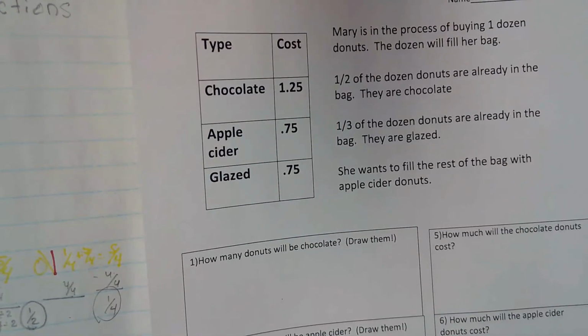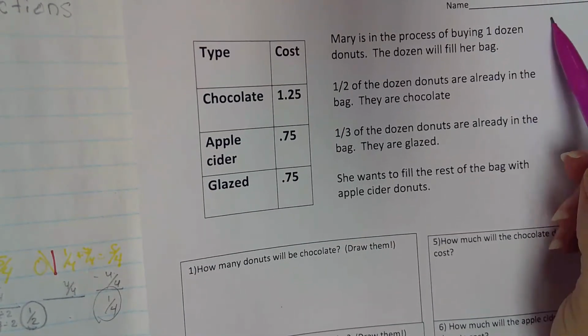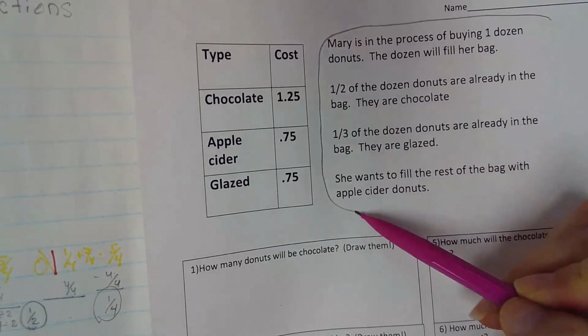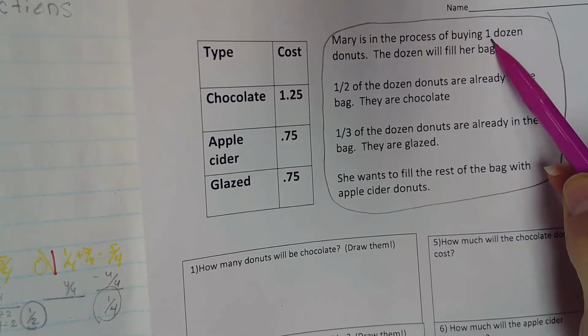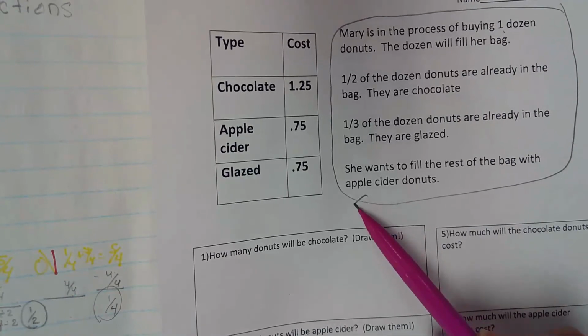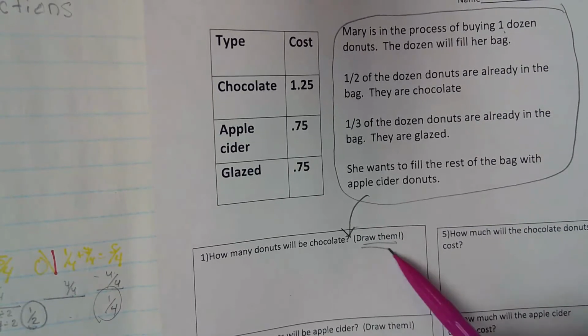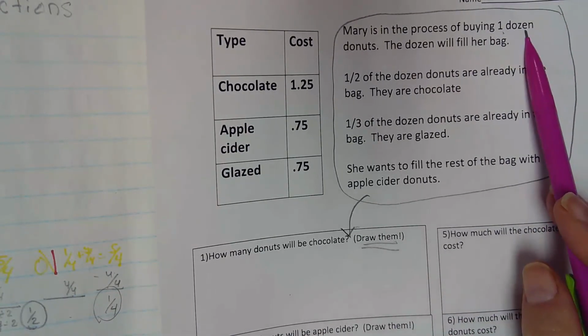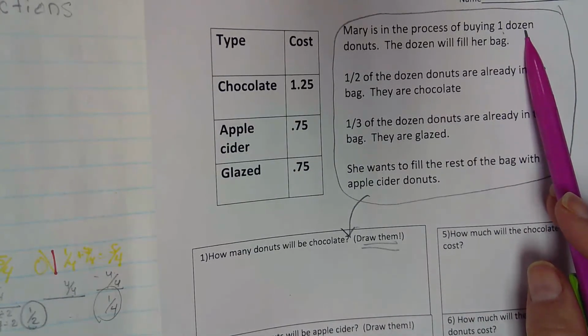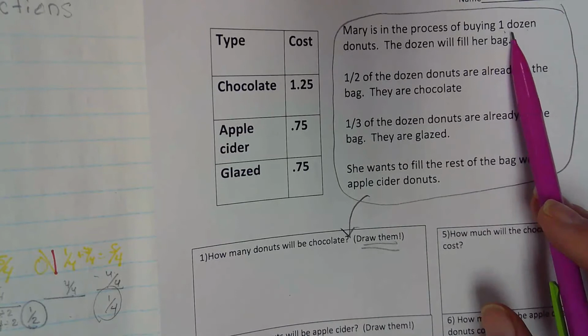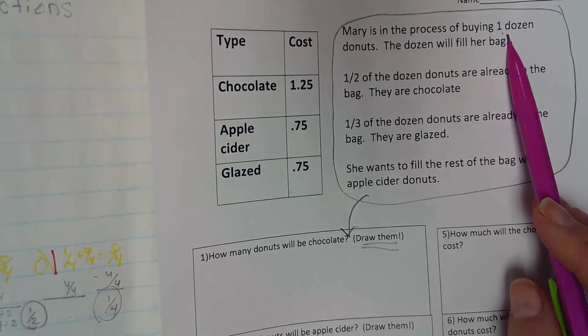The only part of this problem that you're going to do today is you are going to take your 1 dozen donuts and fill them in the bag. You're going to draw them. You should know what a dozen is. If you don't know what a dozen is, ask an adult, because I'm not going to tell you. I'm evil, wicked, mean, and nasty. Just ask the face-to-face kids.